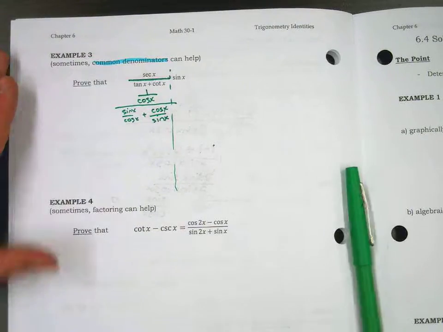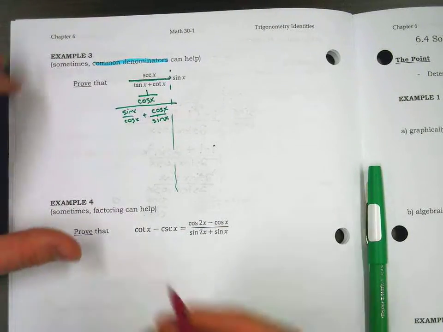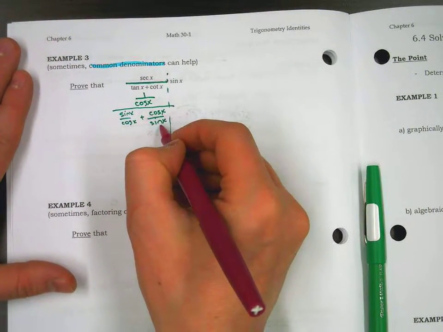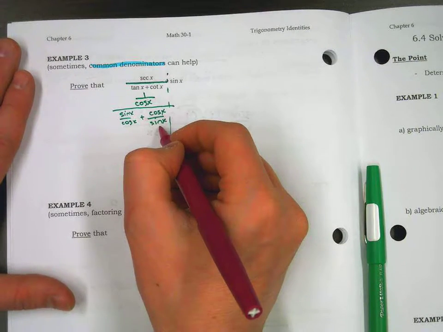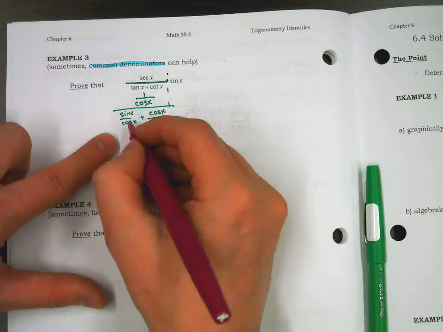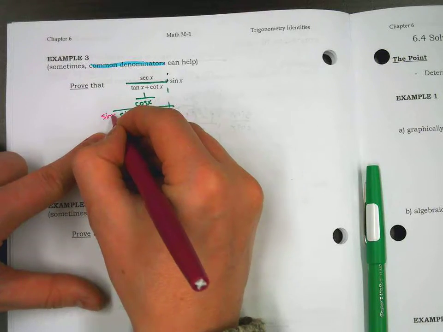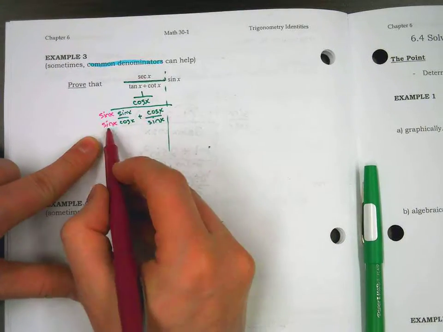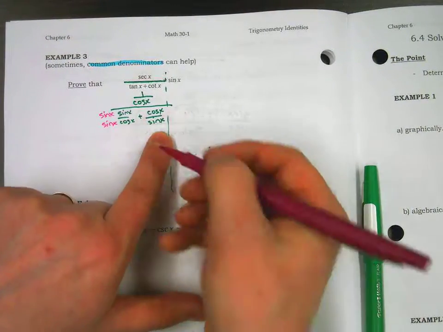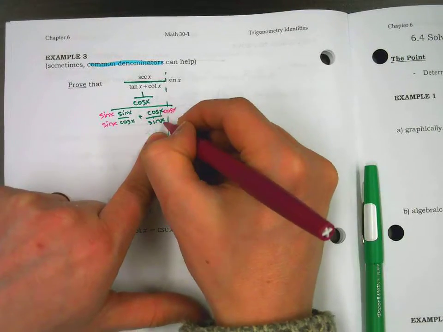When I say get common denominators, I'm talking about this section right here. Cos, sine. Those are very different denominators, as different as a 2 and a 3. Cosine, let's put a sine of x and a sine of x to make this say sine cos. Now this denominator needs to say sine cos.